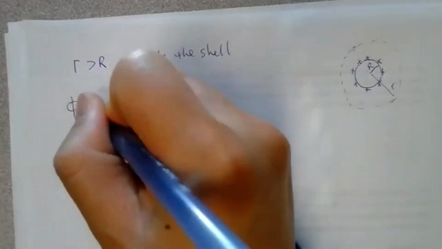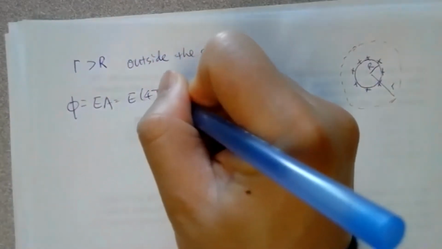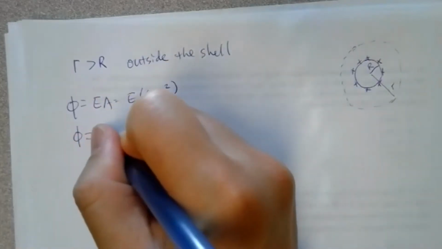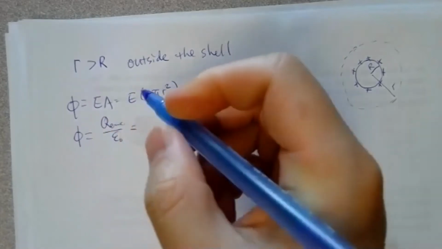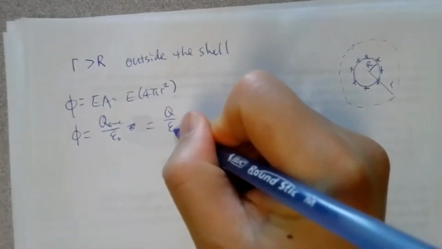Your phi will be equal to E times A, which is E times 4 pi r squared. And from Gauss's law, this will be equal to Q enclosed over epsilon naught, which is just capital Q over epsilon naught.